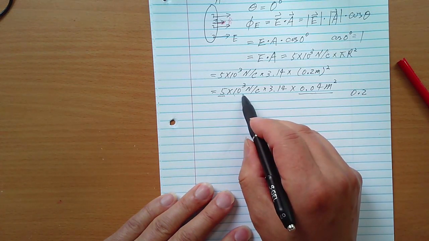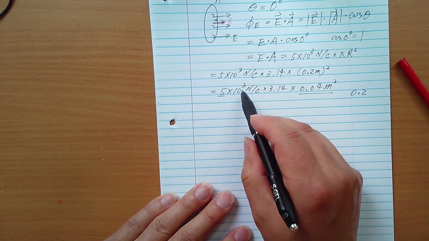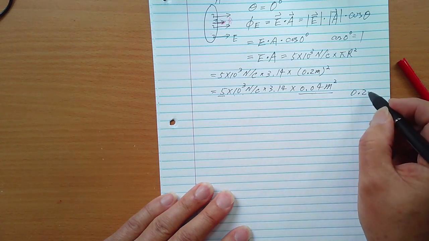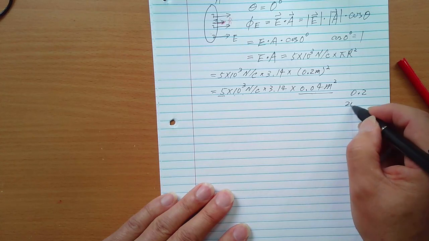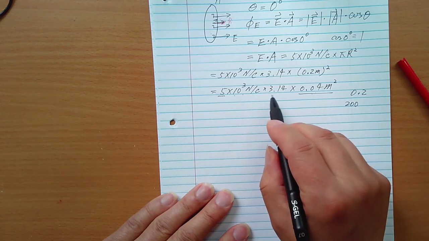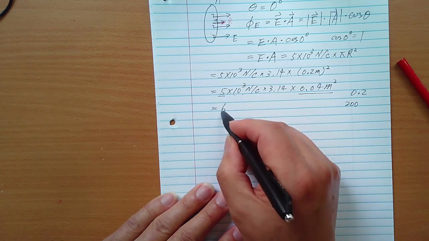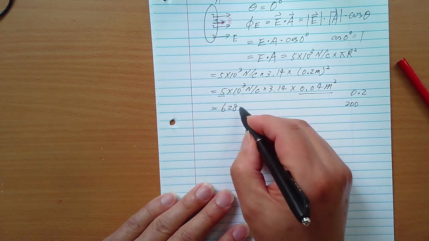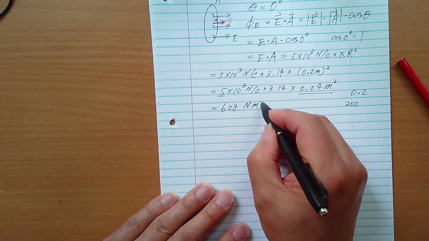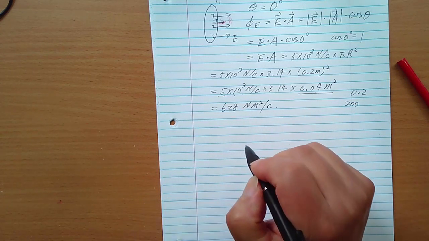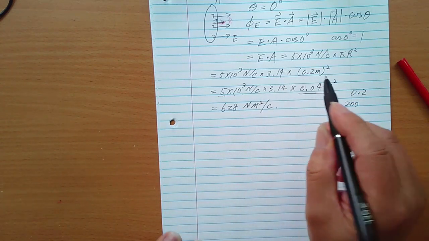And then we got 10 to the power of 3 times 0.2, that will give us 200. So 200 times 3.14, that gives us 628 Newton meter square per coulomb. So that's for that case.